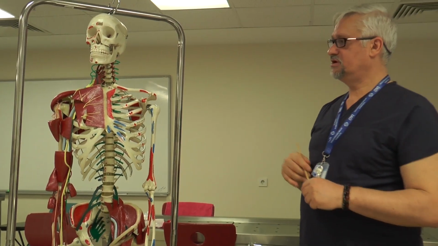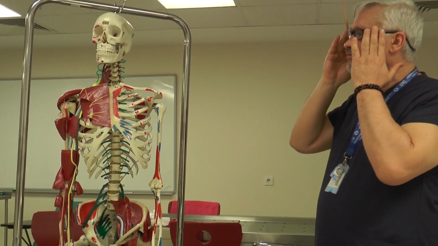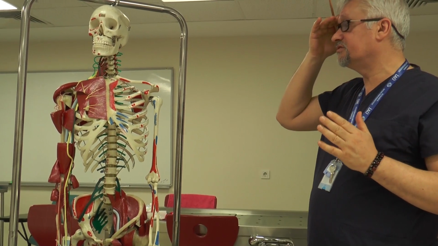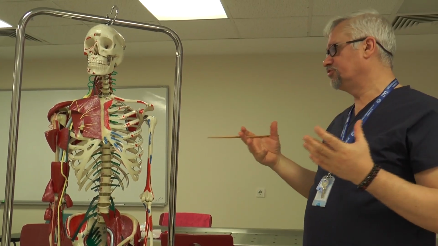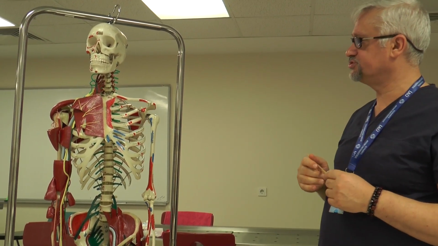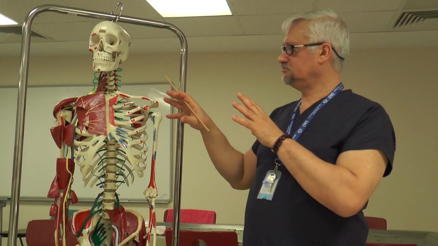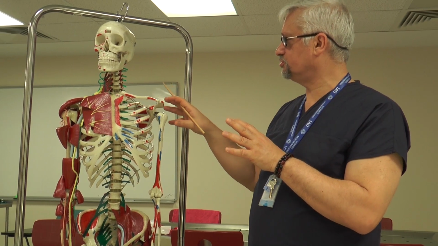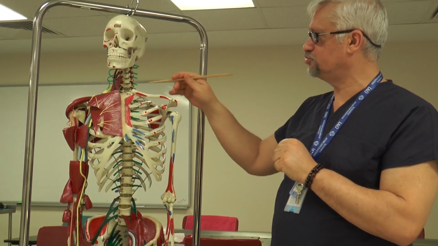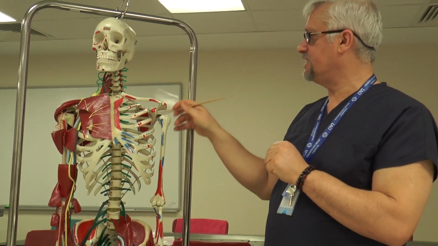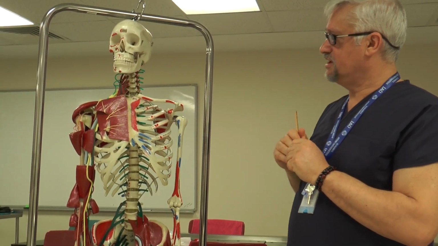Okay, so after giving brief information about the skeletal system, primarily in terms of the upper extremity, let's look at the shoulder girdle. The shoulder girdle is composed of two important bones, the clavicle in the front and the scapula.